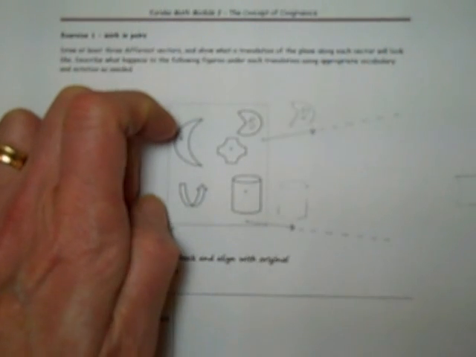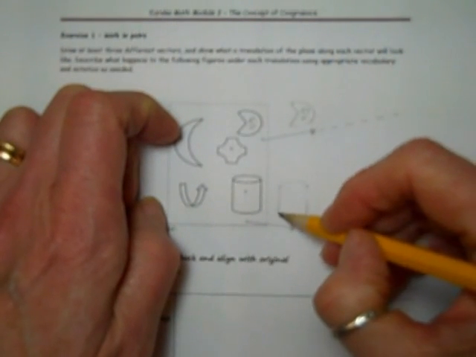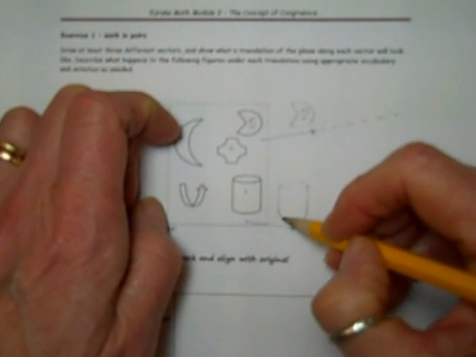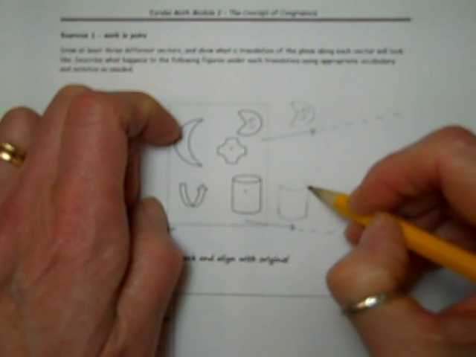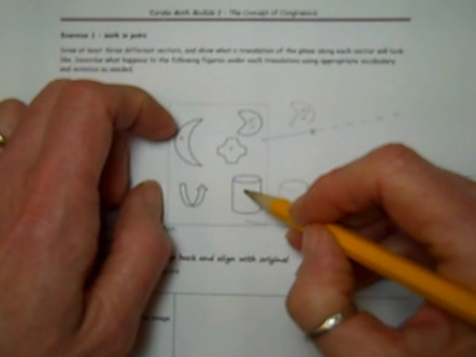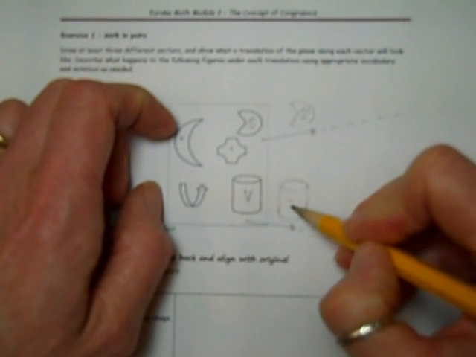Remove the tracing paper. You may need to darken that image. The original figure was V. The translated figure is V prime.